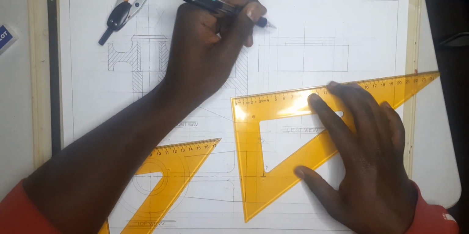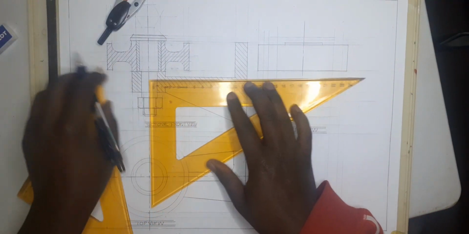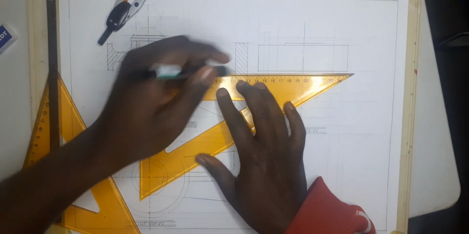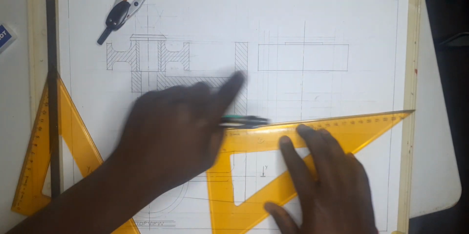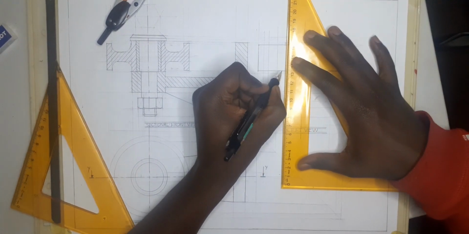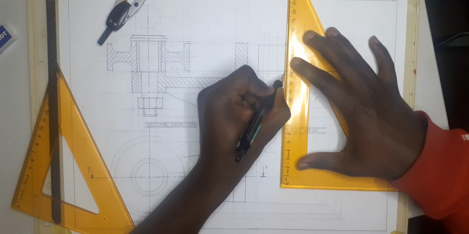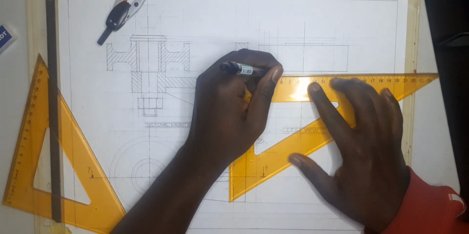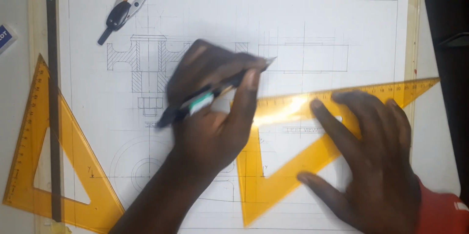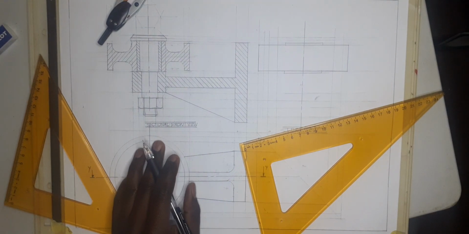Remember, on your left view, the top view was not required. So it means you are gonna just have these two views. So no hidden detail. The instruction said don't draw hidden details. So this is how you're gonna see your pulley from the left view.